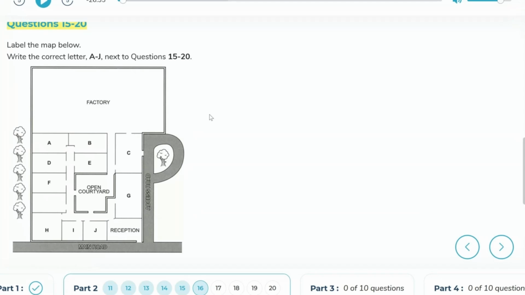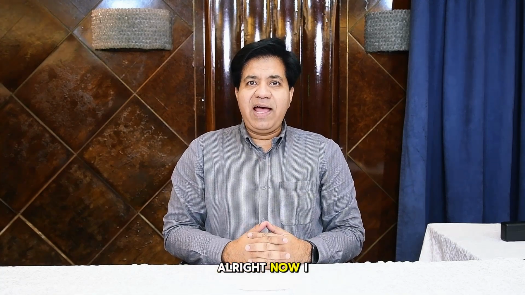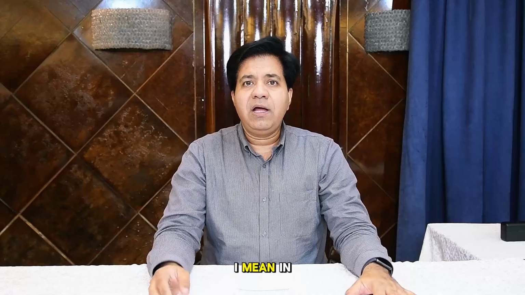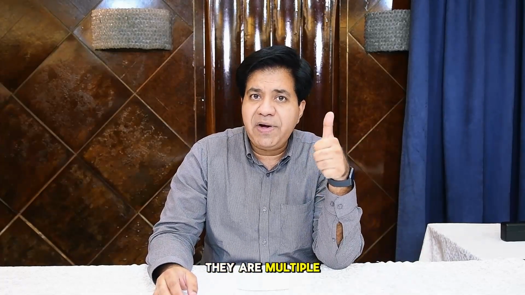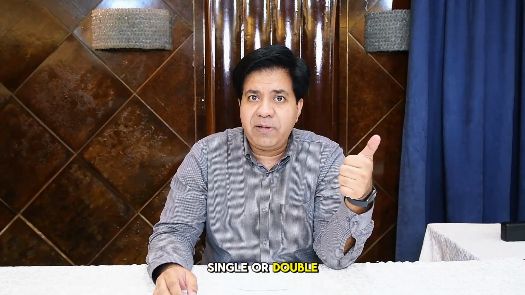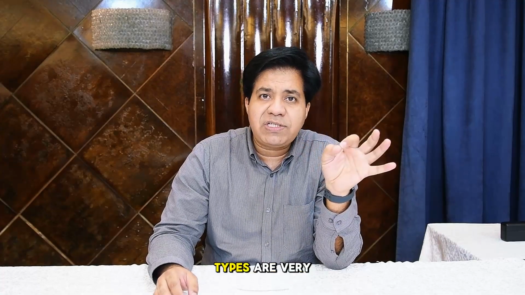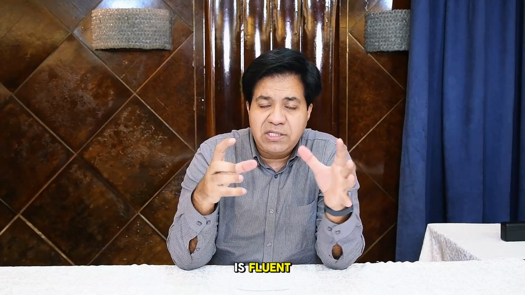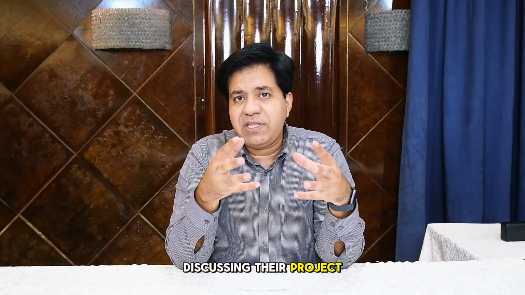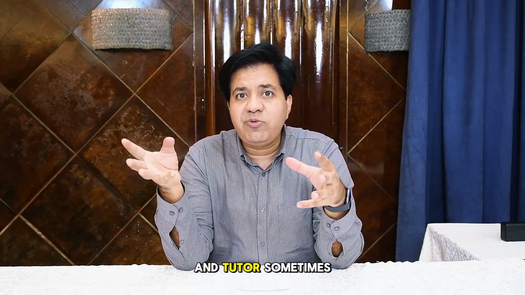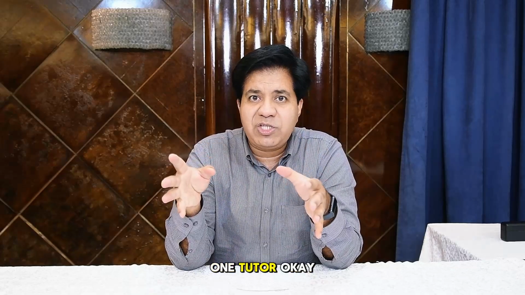See that? Far side of the courtyard, and the door is on your right. All right, now IELTS listening part 3. In listening part 3, the questions are multiple choice questions, single or double. Along with that, we have matching type questions. So these question types are very common. In listening part 3, the audio is fluent, and the context is educational. Two students are discussing their project, or a student and tutor, sometimes two students and one tutor.